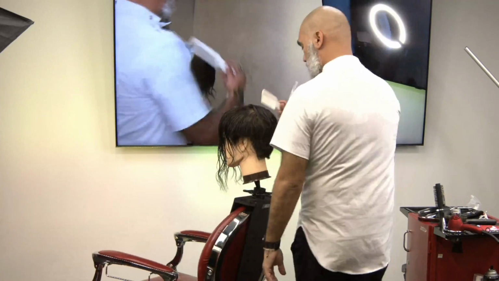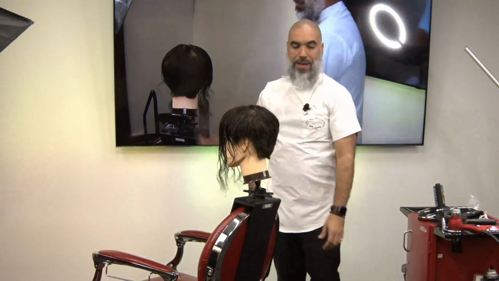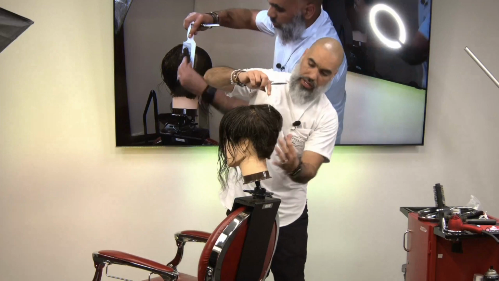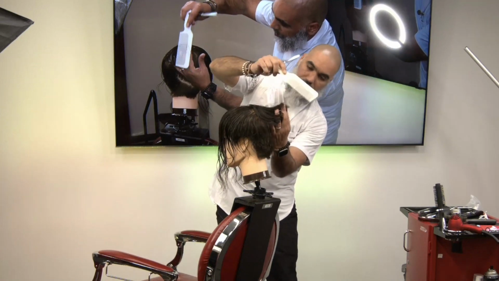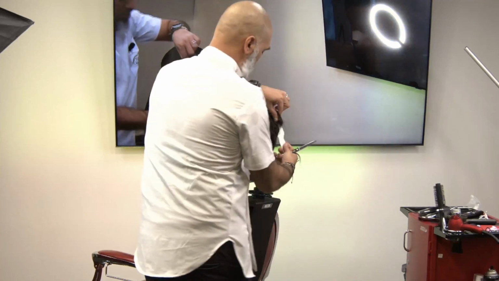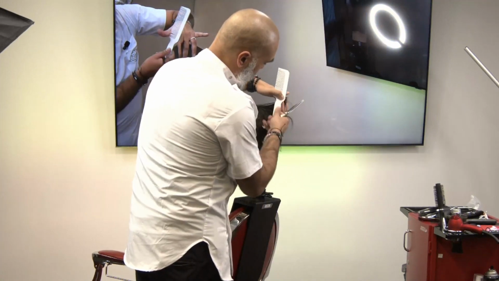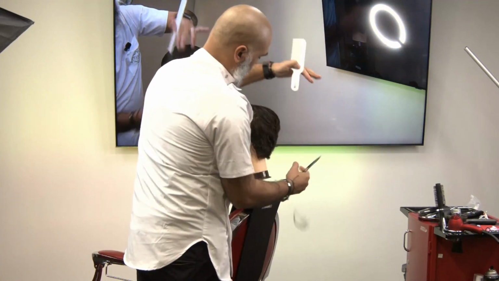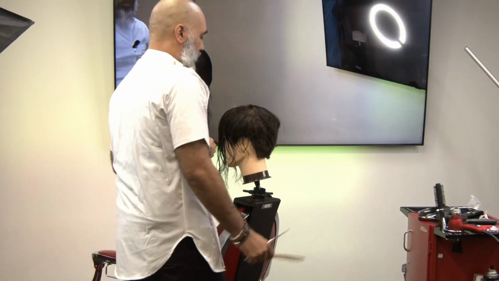Guess what I just did? I finished pretty much the back of this cut. Let me check it this way. My fingers are going up, then the shears are going down. There is an area that needs to be cut, so let me hit that. Right there. That's the back portion of the cut.